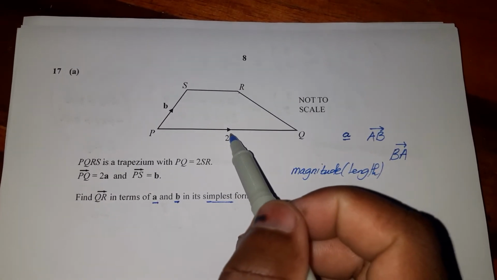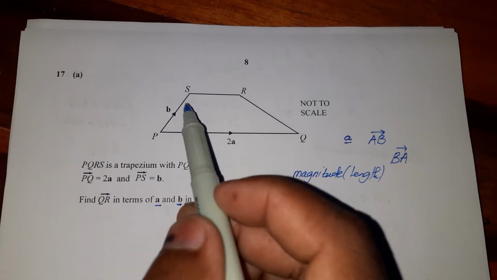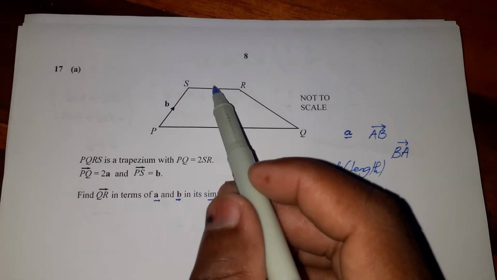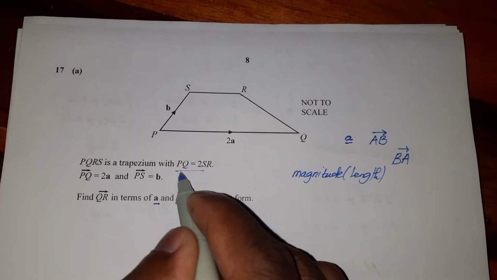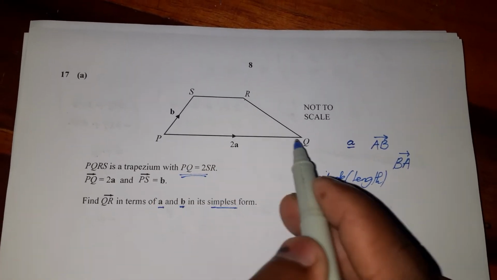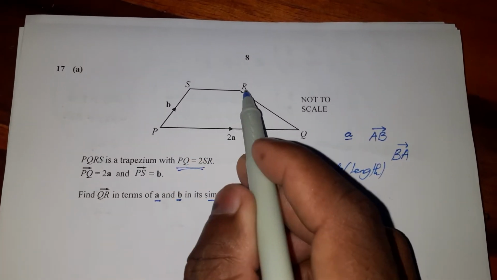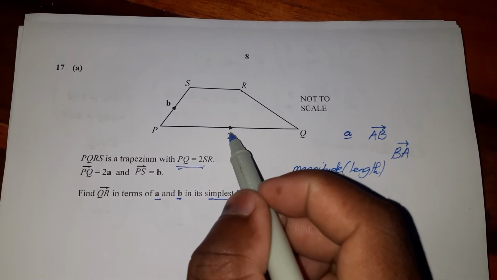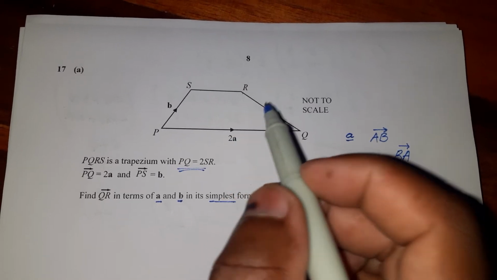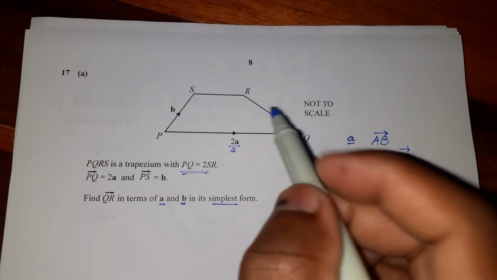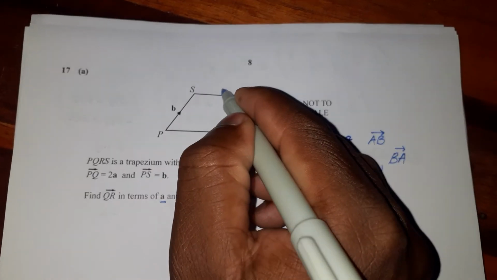Since you are given the quantity here and also the quantity there, and we know what should be the quantity there, looking at what we have here, PQ is 2 times SR. SR is here. If we have 2A here, it means there we divide this by 2 so that we can get our A there.